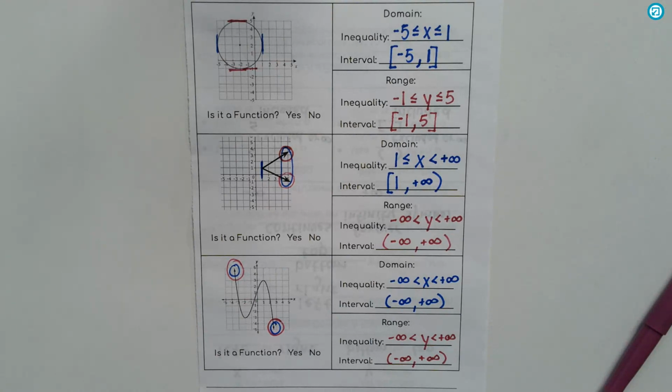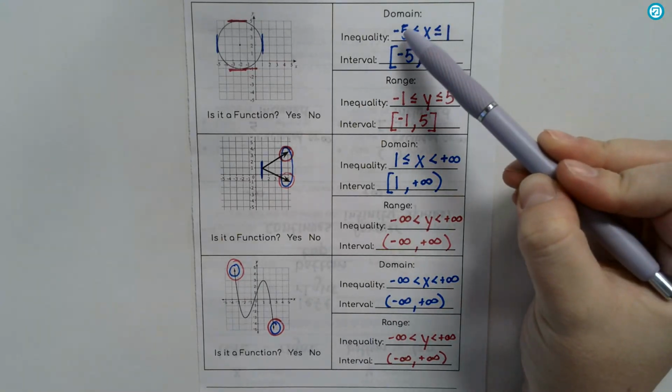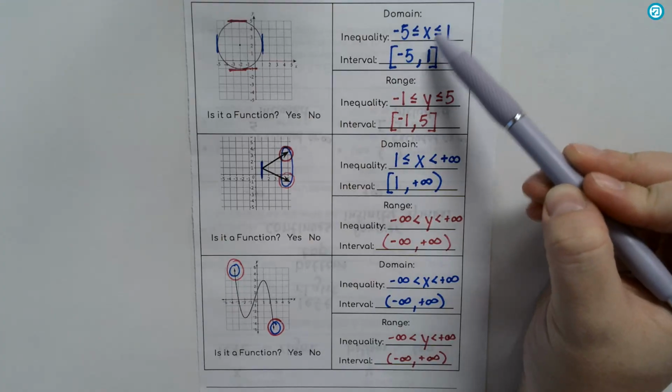Alright, so things to notice, patterns to notice. Anytime we have a number, with a number, we are going to have brackets and less than or equal to symbols.